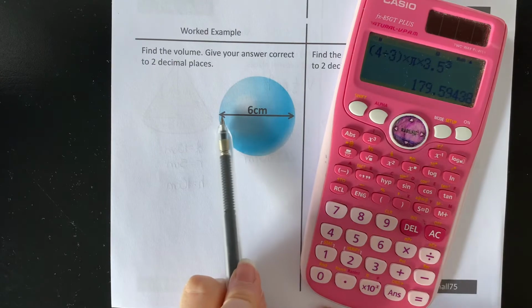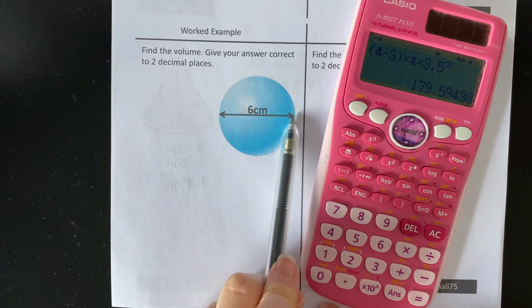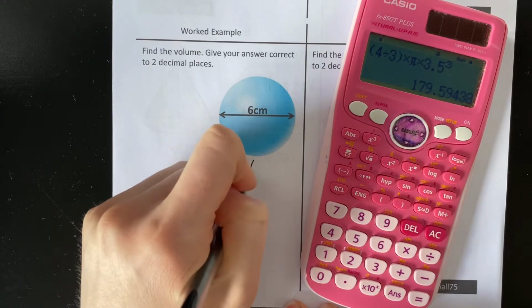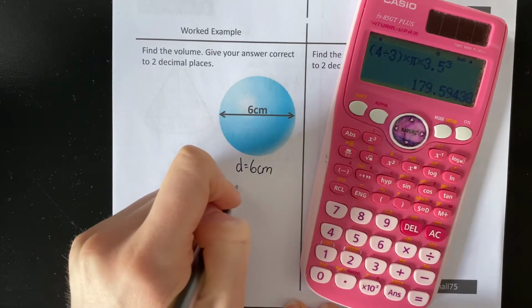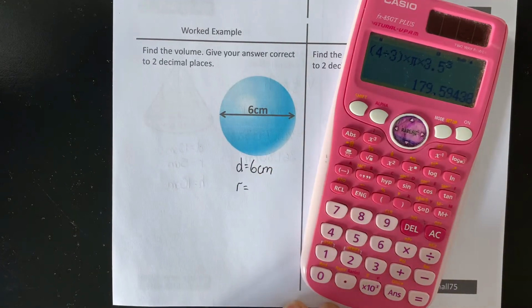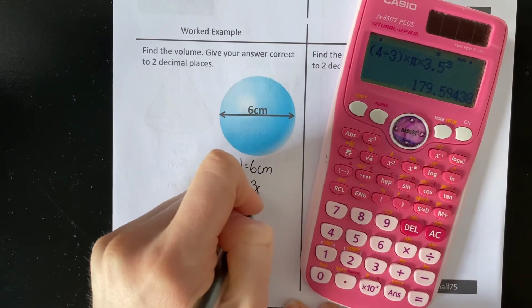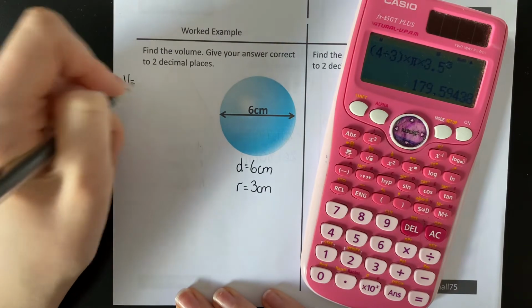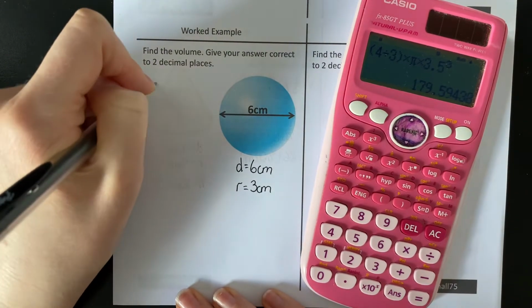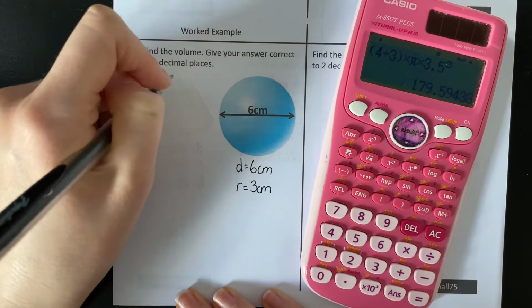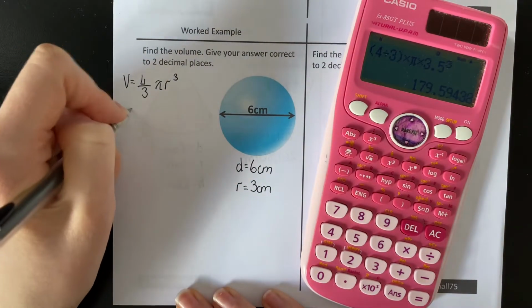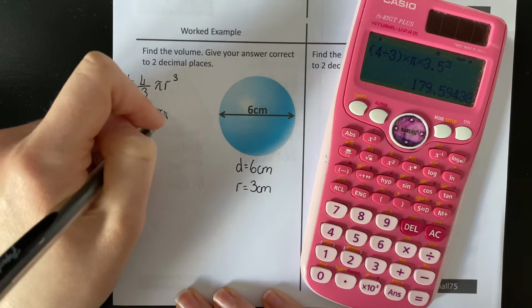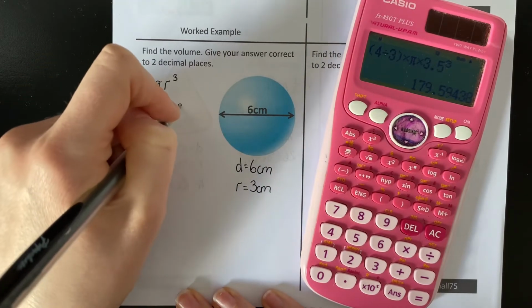So this time we can see that we have a distance that goes from one edge to the other. That makes it a diameter. We know that to find the radius, we have to half the diameter, so half of 6 will give me 3. Writing out my formula, 4/3 times pi times the radius cubed is going to be 4/3 times pi times 3 cubed.